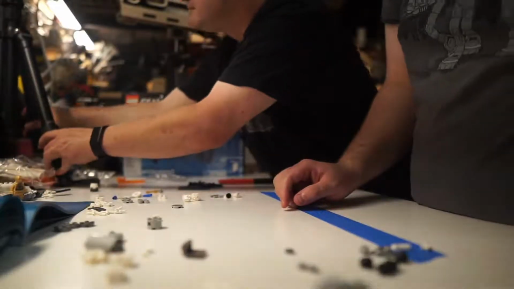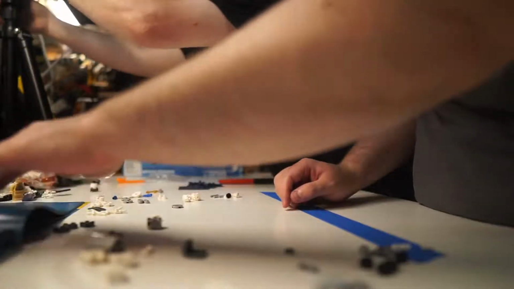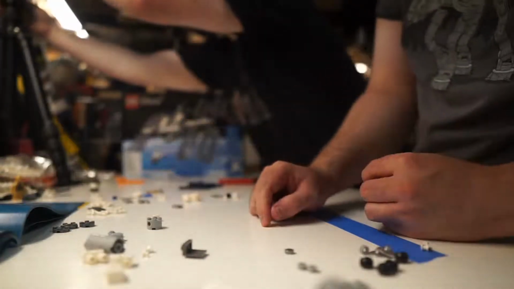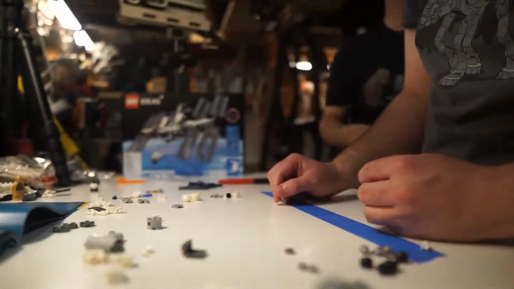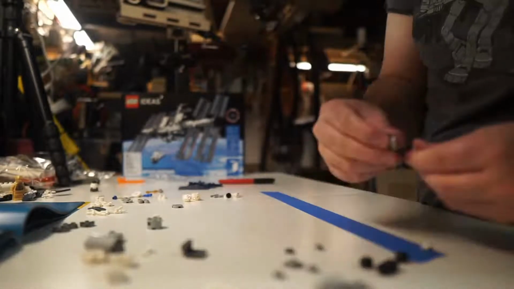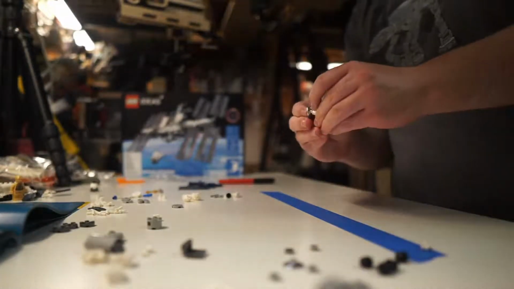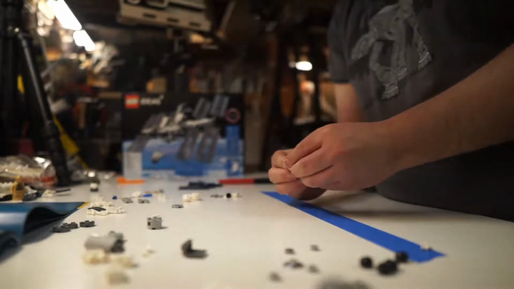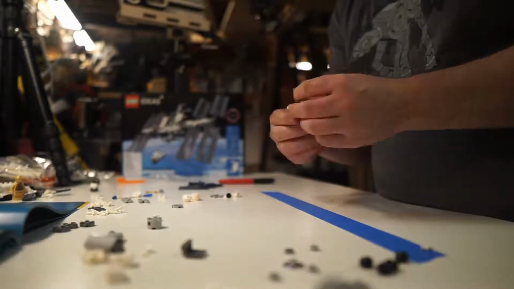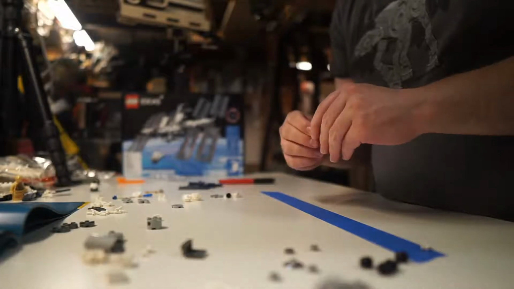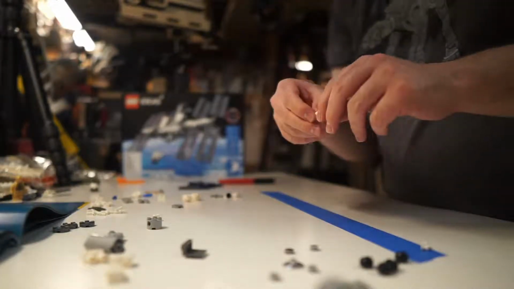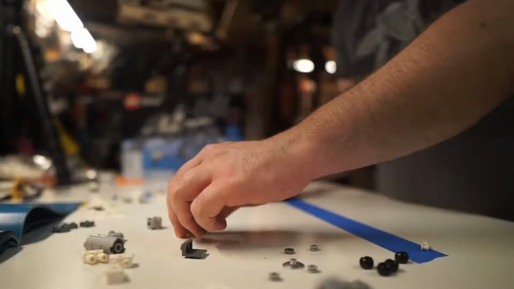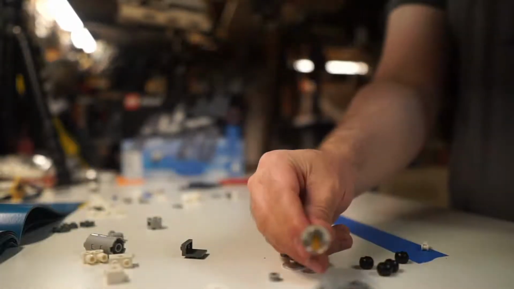Station out of the way for a second. Build ourselves some satellite dishes, or radar dishes, or whatever the hell they are. Silver and gold, whatever. Okay, that's our camera. There's one.